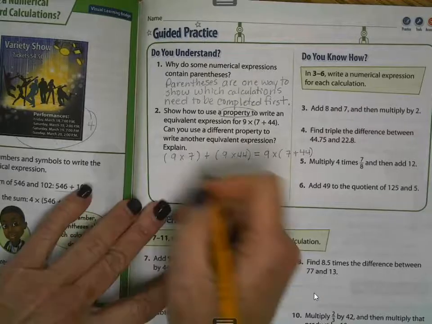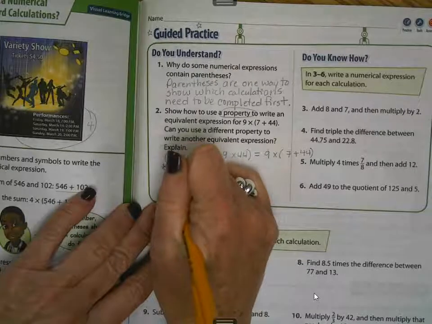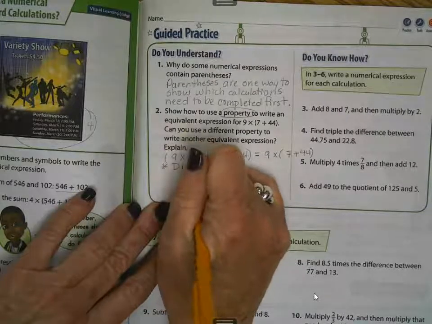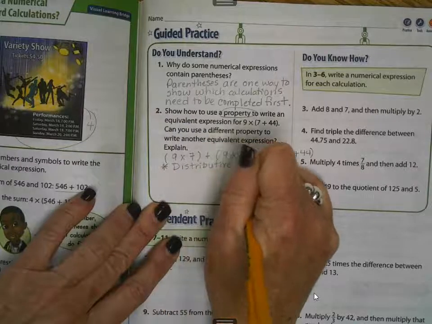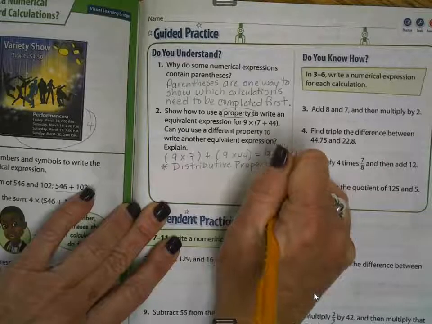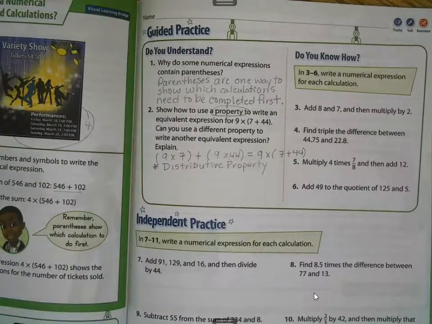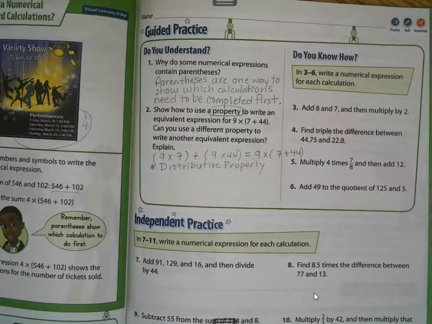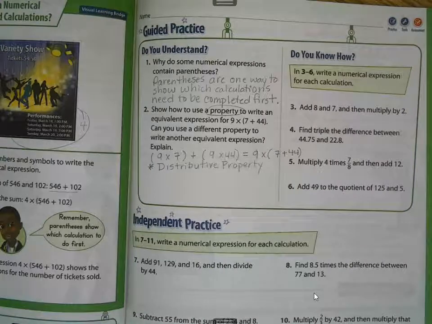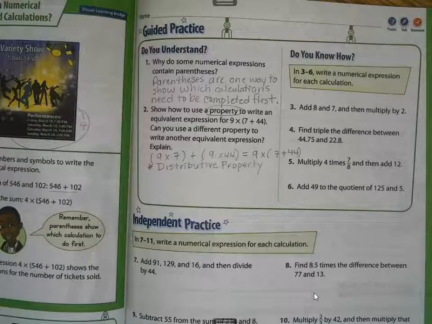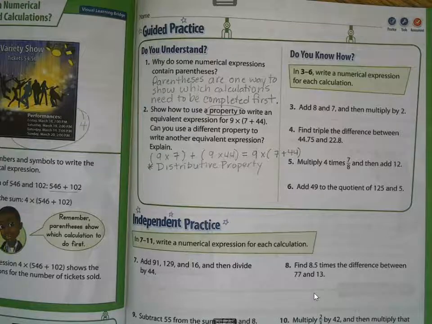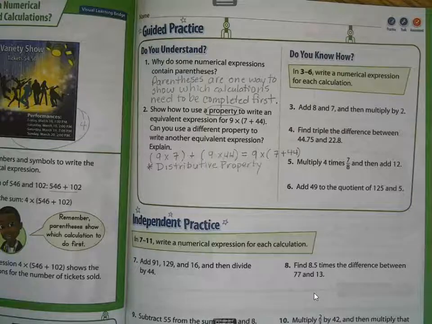That is using the distributive property, so let's make a note there. And I'll give you a second to write that down. And if I'm moving too fast, then you boys and girls can definitely pause me. All right, but with the distributive property, we're just breaking up those larger numbers.